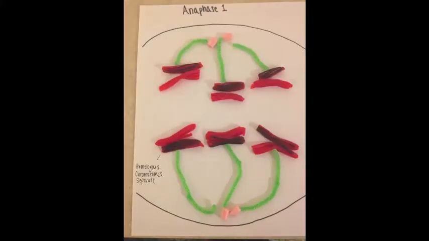In anaphase 1, the pairs of homologous chromosomes begin to separate, and the homologs move toward opposite poles. Sister chromatids remain attached.